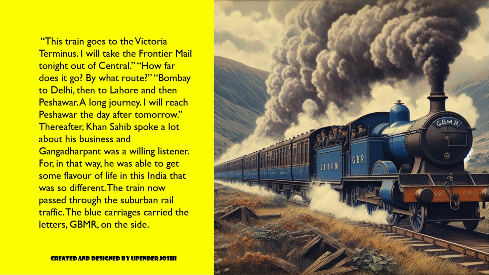Let's continue the chapter. So as the train passed through the suburbs, they saw blue carriages with GBMR written on them, which stood for Greater Bombay Metropolitan Railway. Khan Sahib pointed out the small Union Jack flag on each carriage indicating British territory. Here let me tell you, Union Jack stands for the British flag.